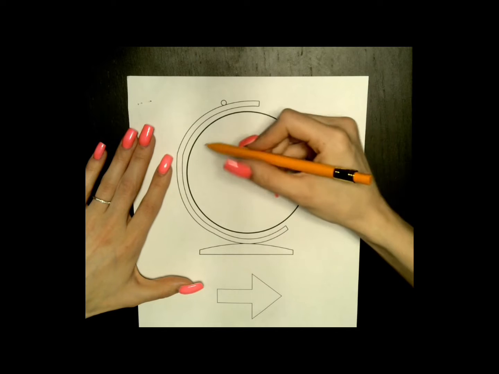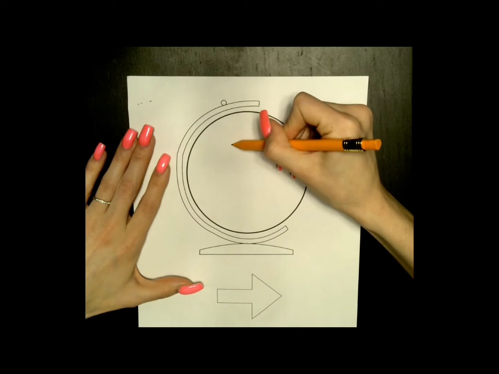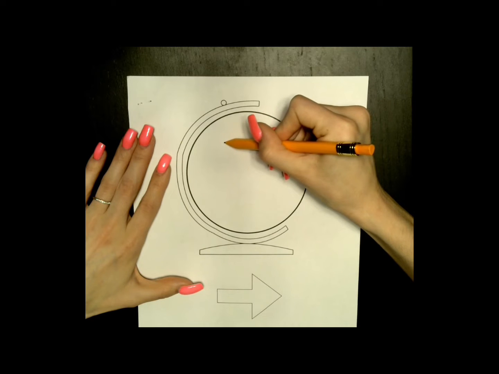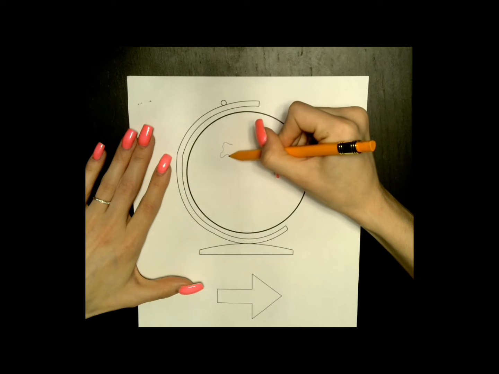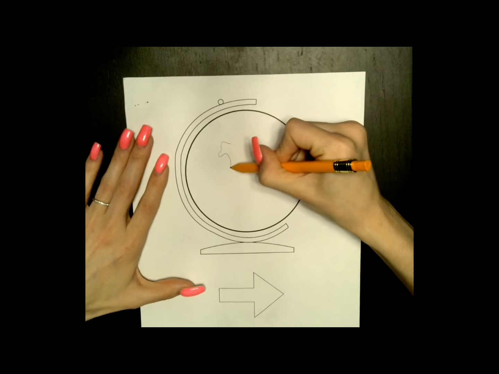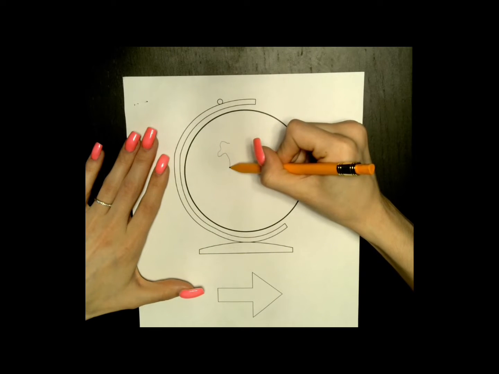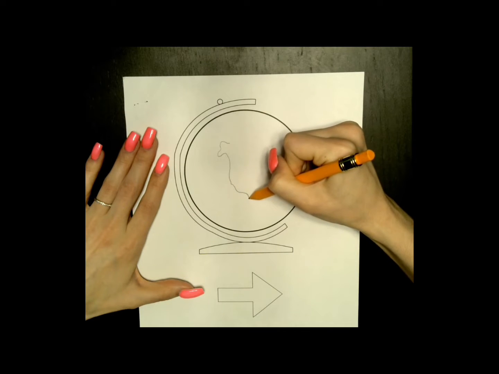I'm not the best drawer, but I'm going to try my best. Here we go. Start somewhere near the top. We're going to draw, goes out, kind of like this. And then we'll come back in. It's going to come down. That's about the end of Canada right there. Now I'm going to go down into the States. Then we get over here. We're going to go to Mexico. It's going to get nice and skinny.